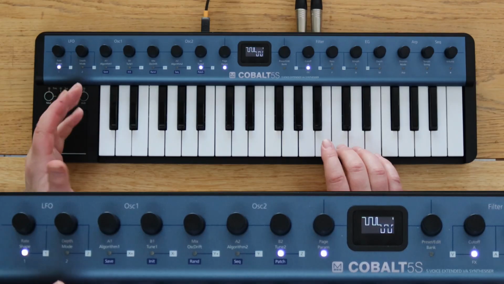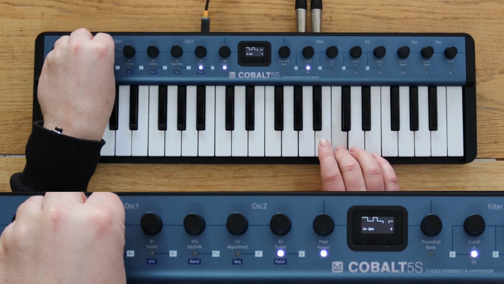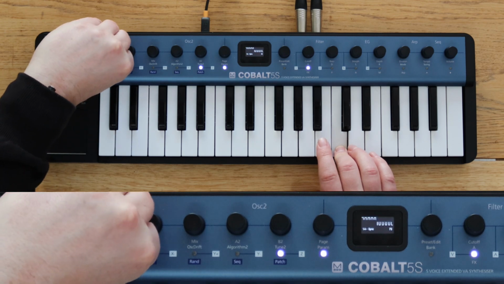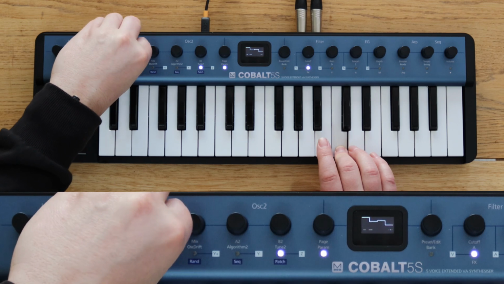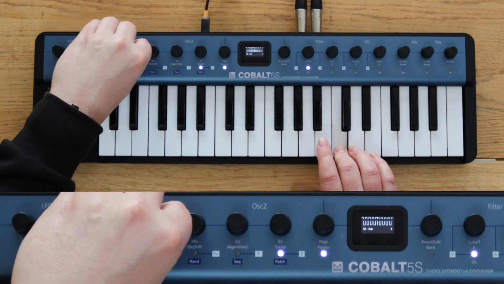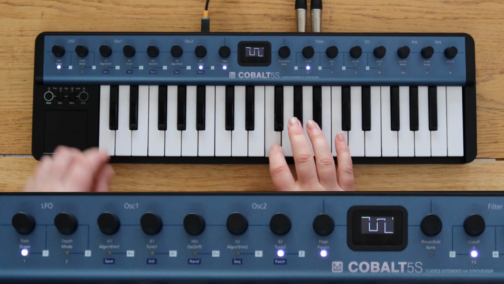Again, just really nice interactions between the waveforms. High sync square. So again, you'd need 2 oscillators to do that. You'd need one to sync to the other, and then you need to be able to change the tuning of them.